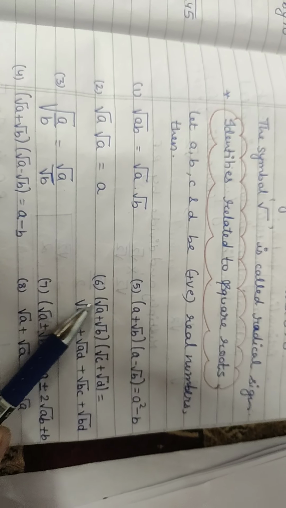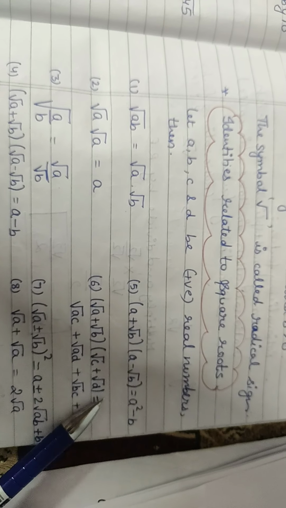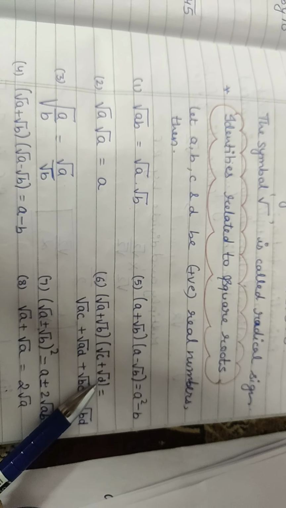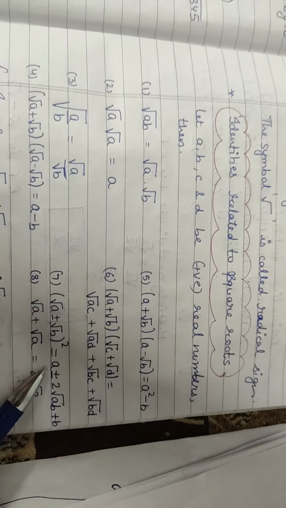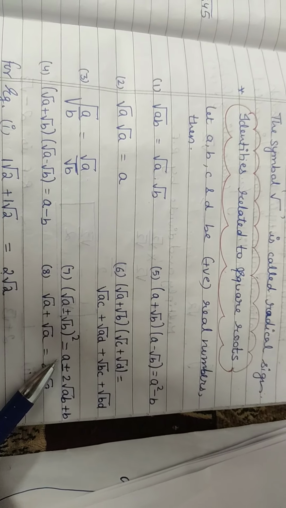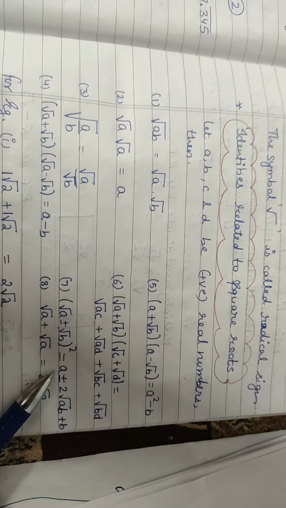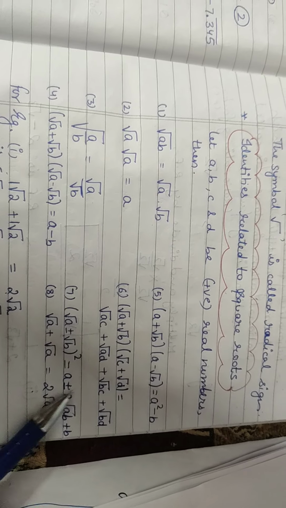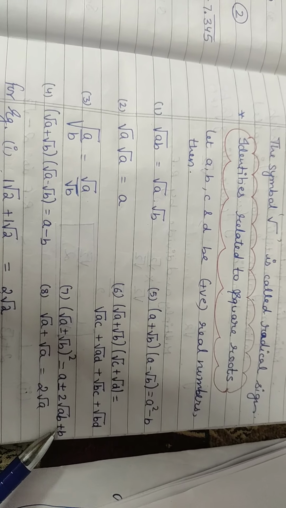So what we'll do, we are going to use the distributive property. So here you can observe this root a we will multiply by both the terms. Same way root b will multiply by both the terms. We'll get this. Next, (root a plus minus root b) whole square is equal to a plus minus 2 root ab plus b.